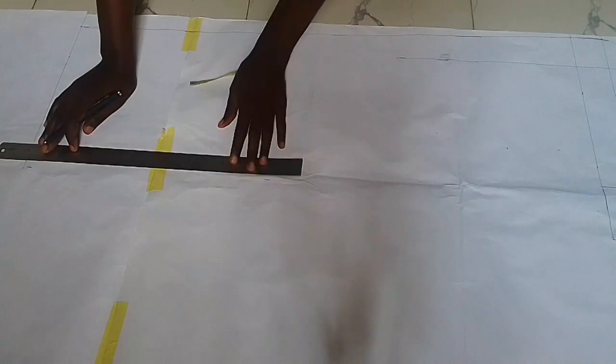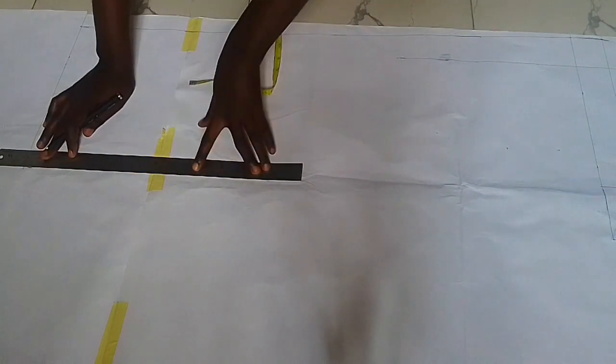So right here you see me taking my 11 inches upwards.